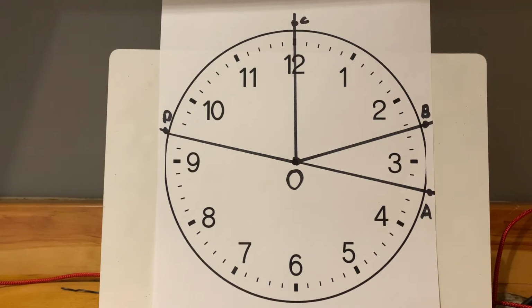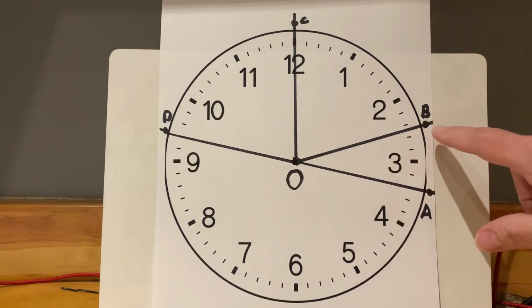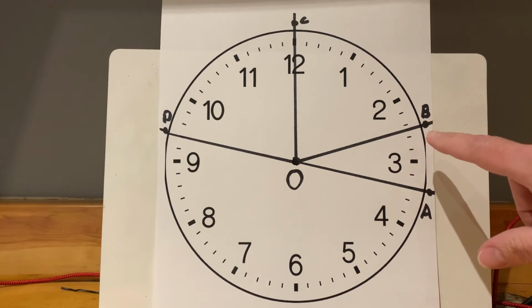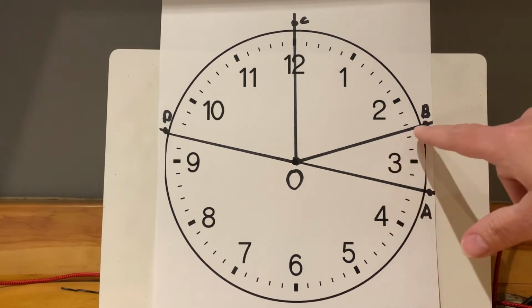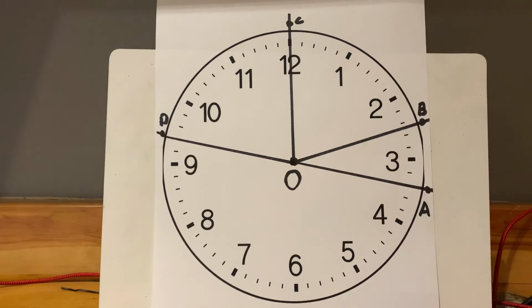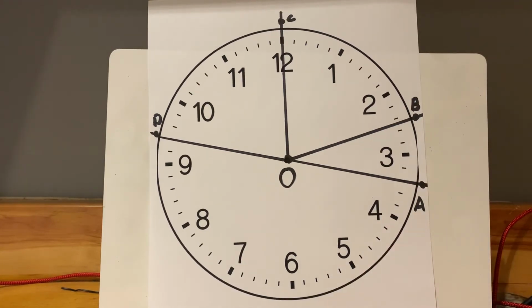And then we would mentally look at where we think B would go. With one side of the angle set at 12, we can see that the other side of the angle is more than 10 minutes. Perhaps it's about 12 minutes. Now, when we actually look, we see it's 12 and a half minutes. But if we said it was 12 minutes, 12 times 6 degrees is 72 degrees. So we would estimate our angle to be 72 degrees.